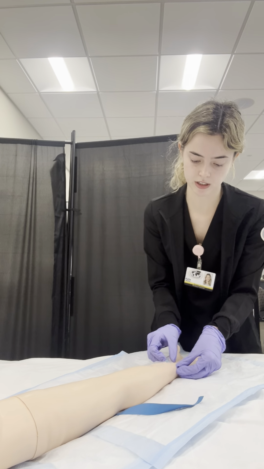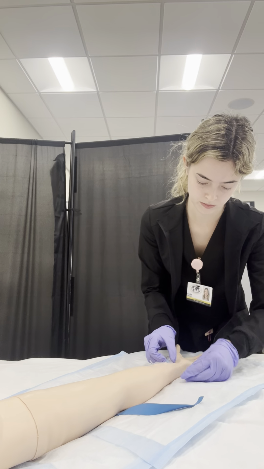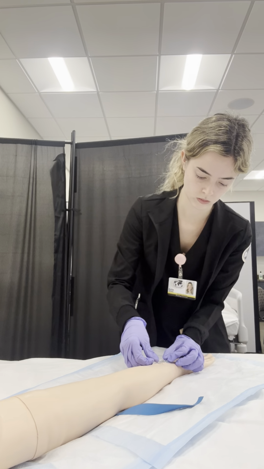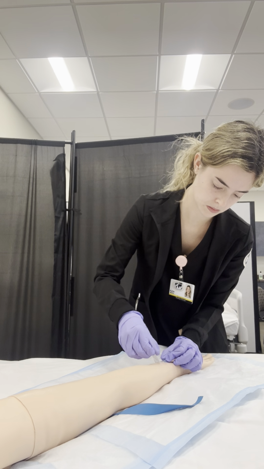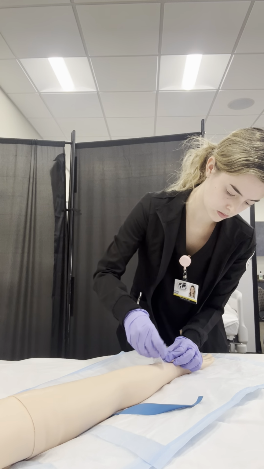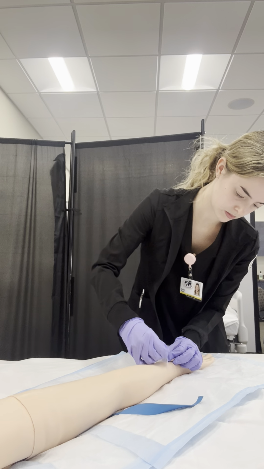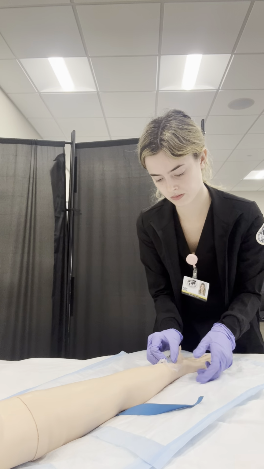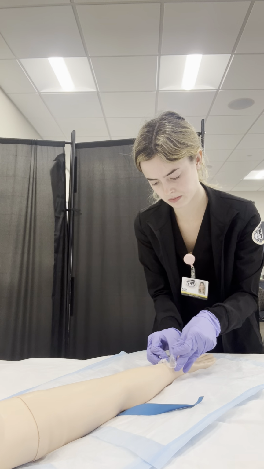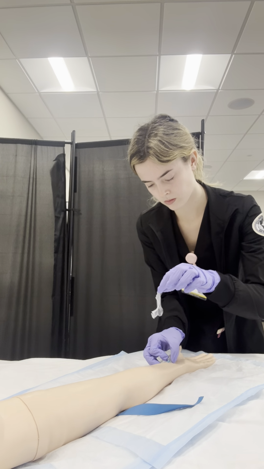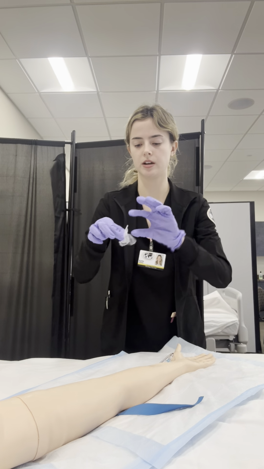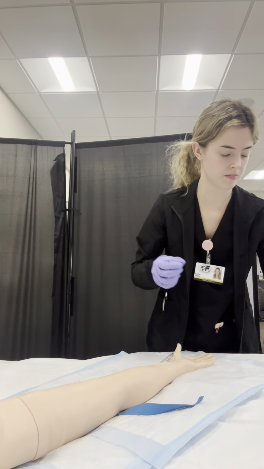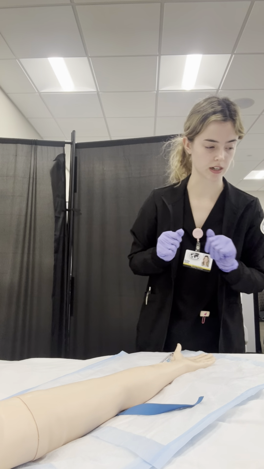So I'm going to do that on the other side as well. Okay, so I have stabilized the catheter and removed the transparent dressing.